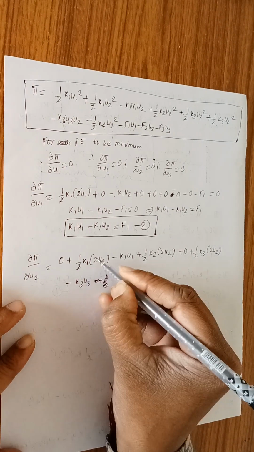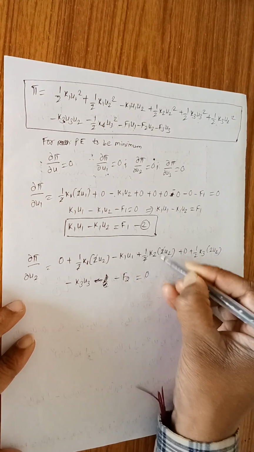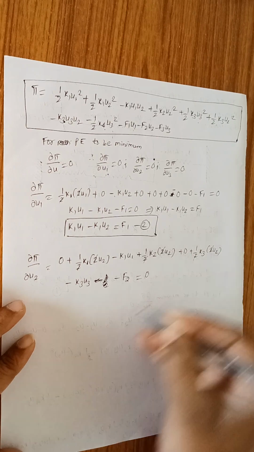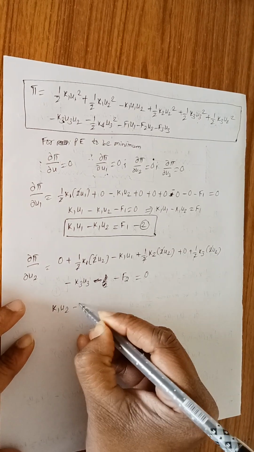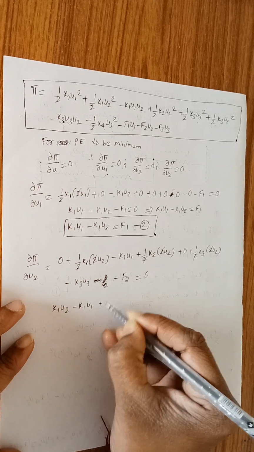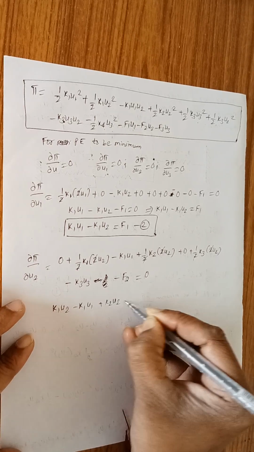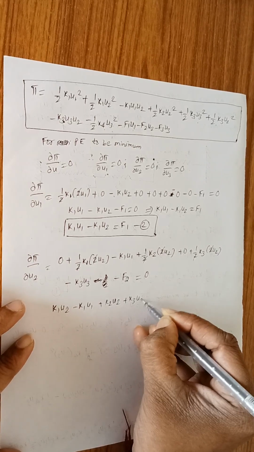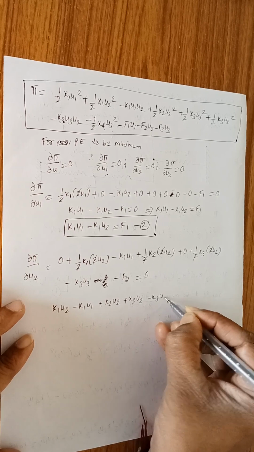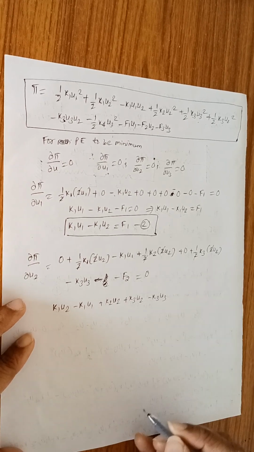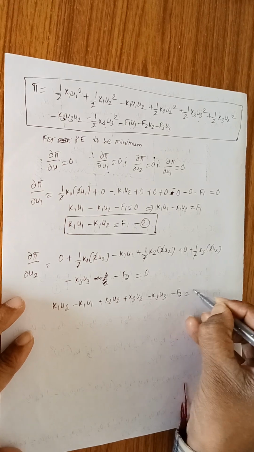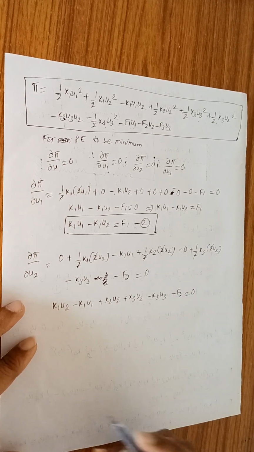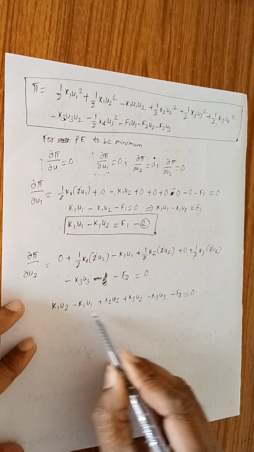Now let's try to simplify. 2 and 2 get cancelled here, 2 and 2 get cancelled even here, 2 and 2 get cancelled even here as well. So only the remaining terms, like k1 u2 minus k1 u1 plus k2 u2 plus k3 u2 minus k3 u3 minus f2 equal to 0. So therefore I'll just send that minus f2 to the other side. So this minus f2, if it goes to the other side, it will be plus f2. So here you have different terms.